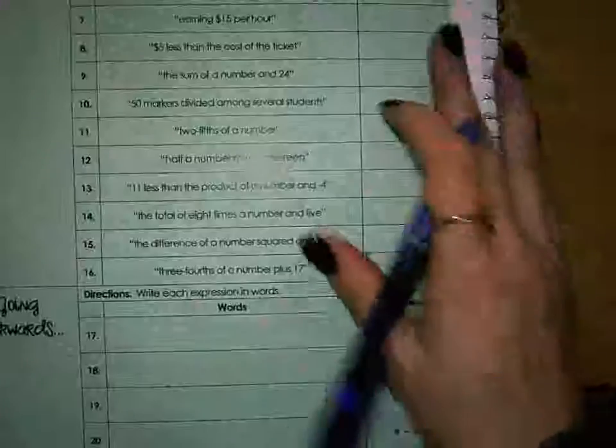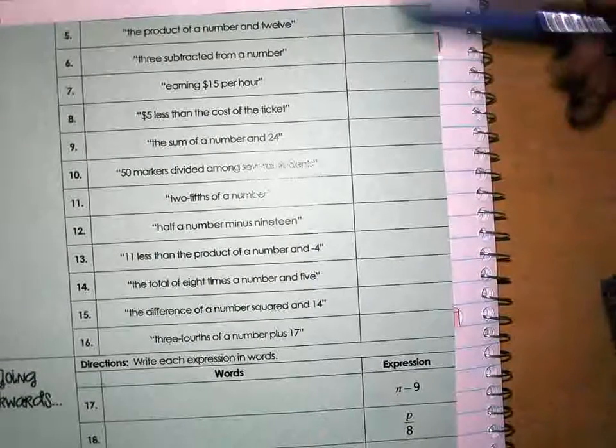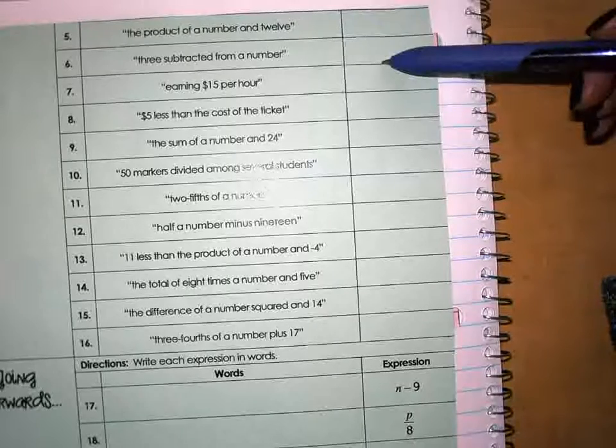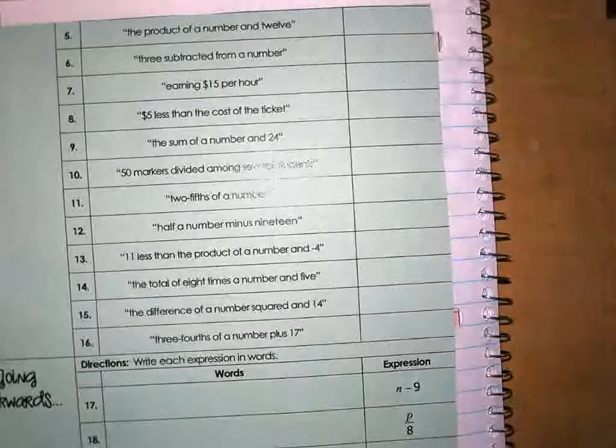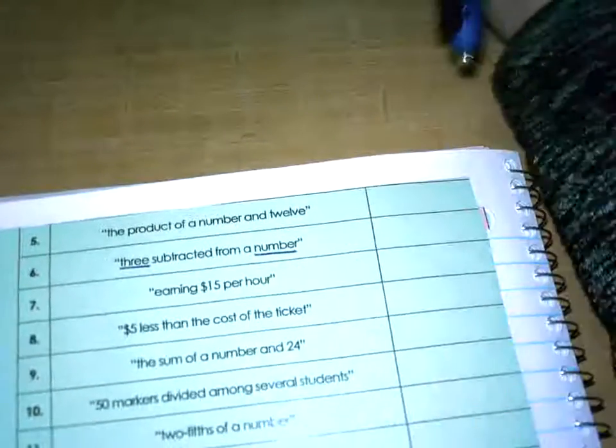Okay, let's go to the green page. We're going to skip a few, because obviously we're not going to have tons of time. But I want us to go to number 6. And what should I underline on number 6? 3. So underline 3 in a number.